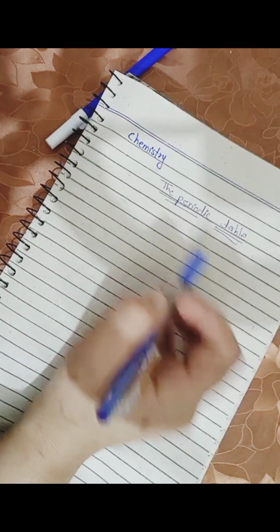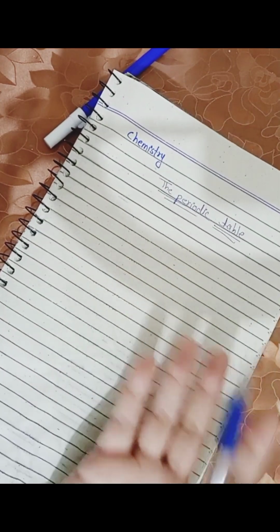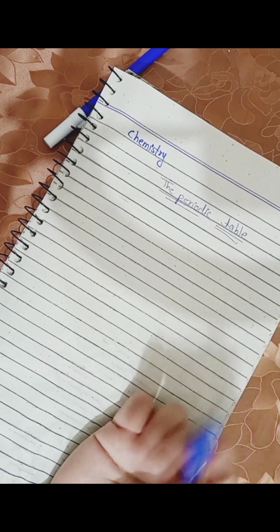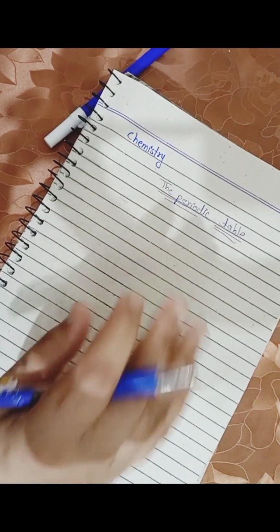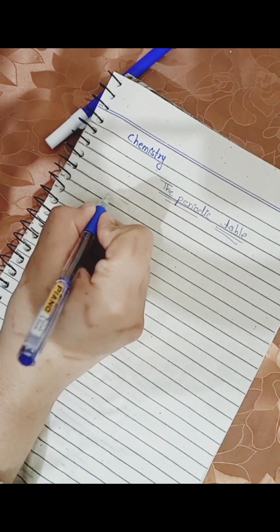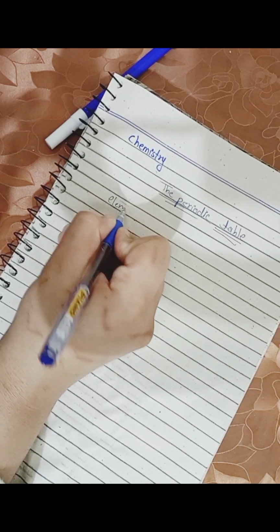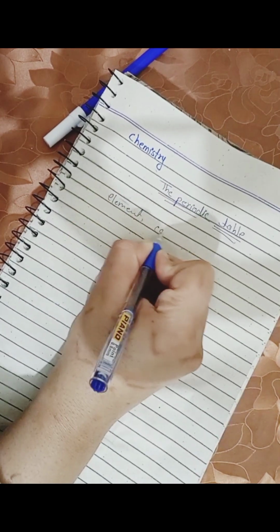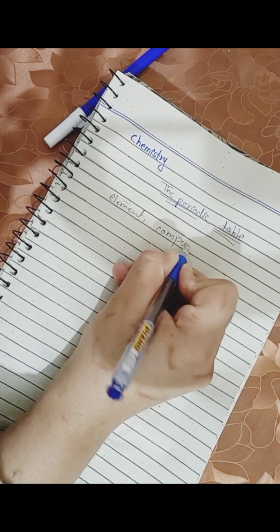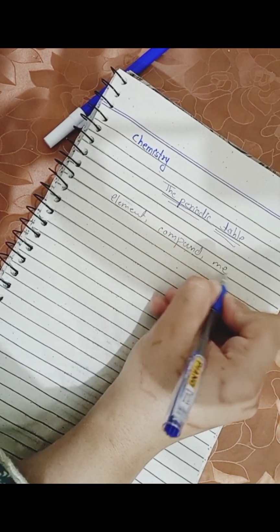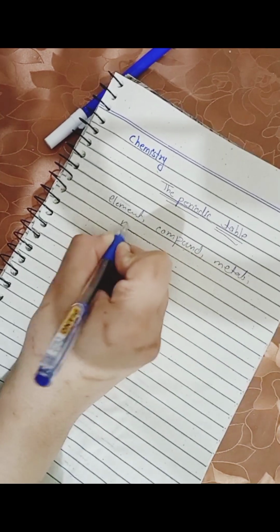We'll start from the periodic table, why we use and why we have a periodic table in chemistry. Because in chemistry, we study so many things, like we have to study the elements, we have to study the compounds, metals, and non-metals.